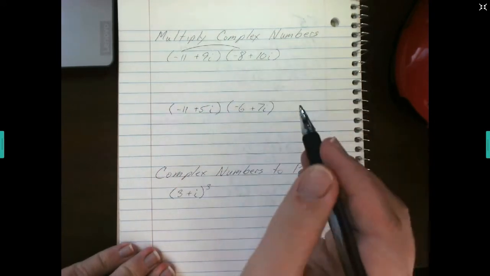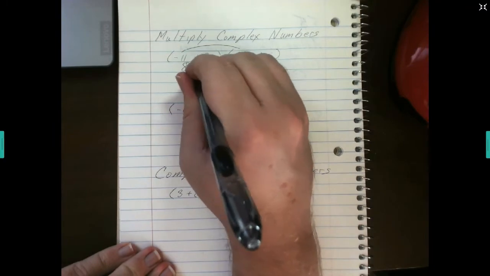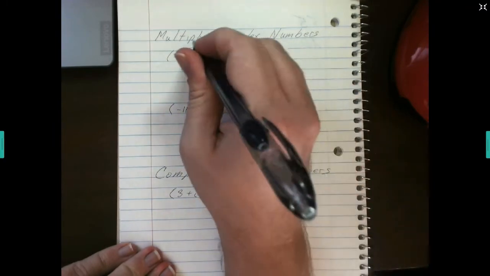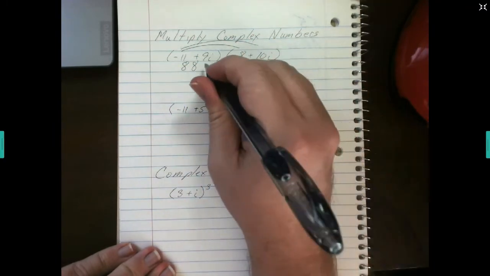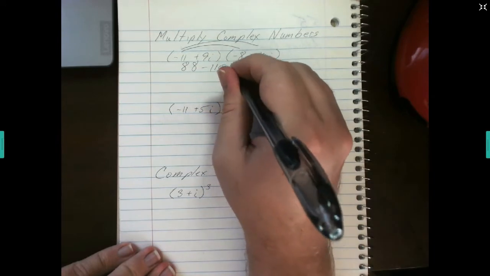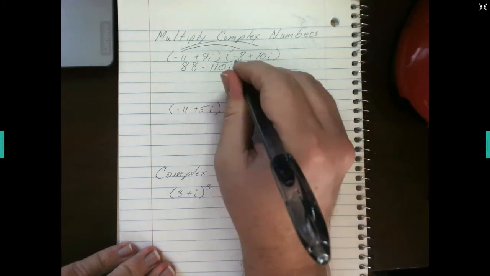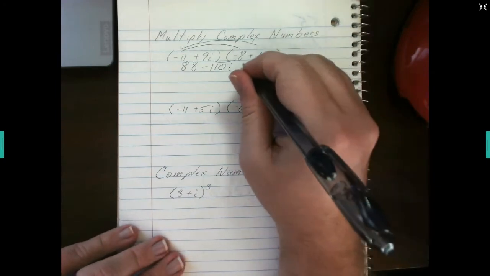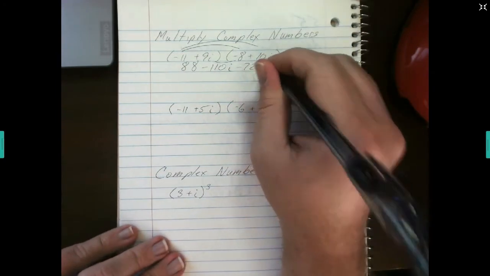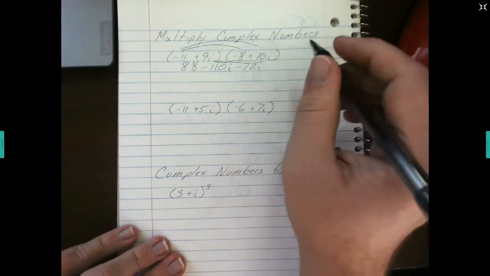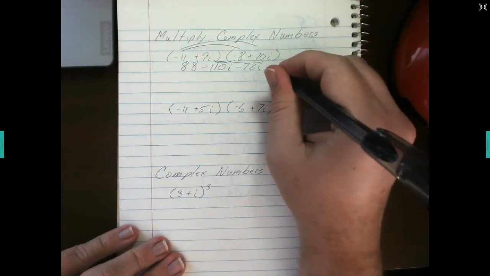So my front is just going to be 88. My outer is going to be minus 110i. My inner is going to be minus 72i. And my last are going to be 90i squared.